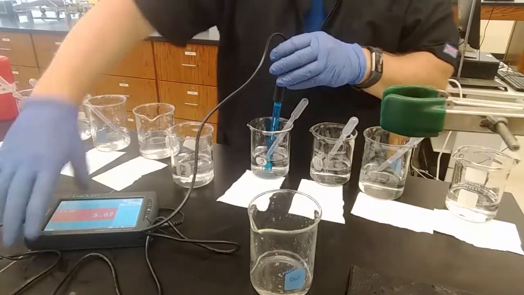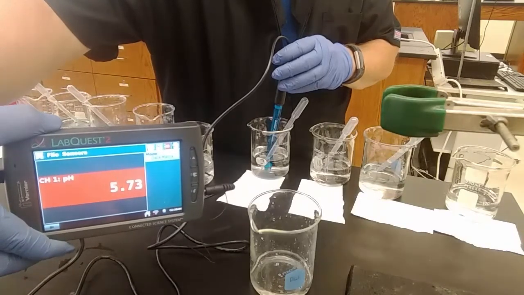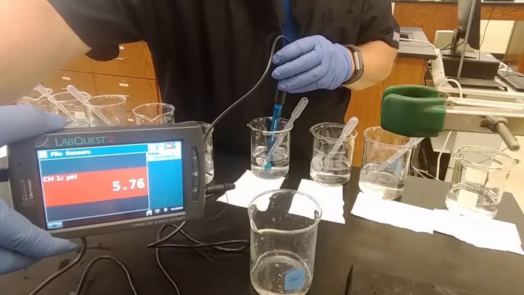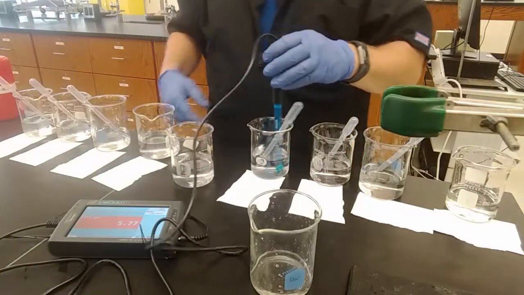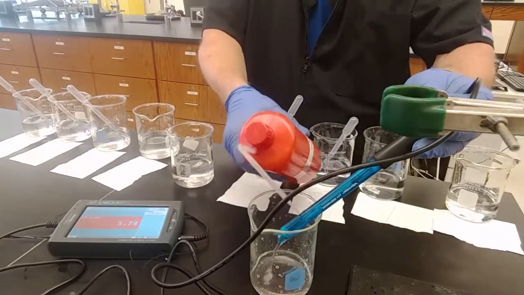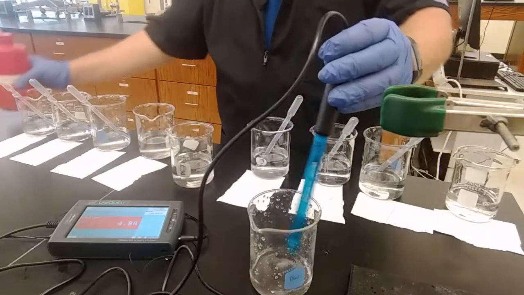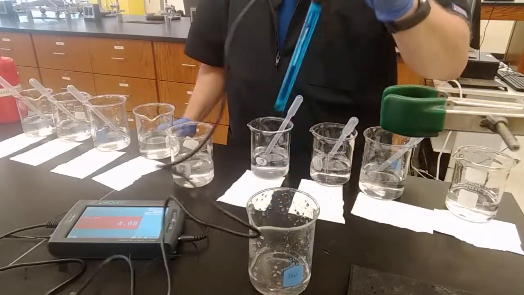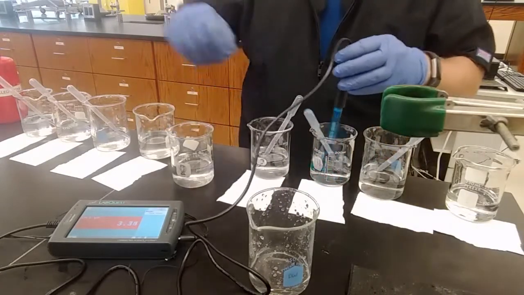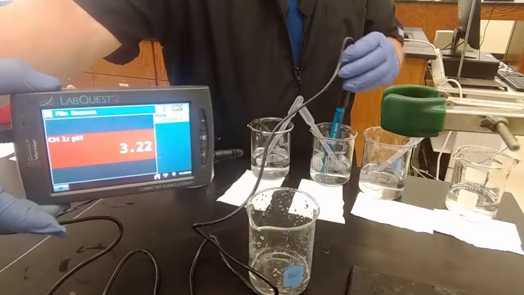All right, so pH 4 ended up being significantly higher. 5.73, and we were expecting a pH 4. Let's see if we at least can get lower when we go into pH 3. We know there's more acid in it, because you watched me dilute it. So far, so good. It at least is lower.